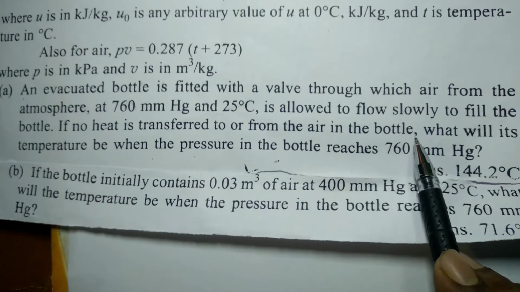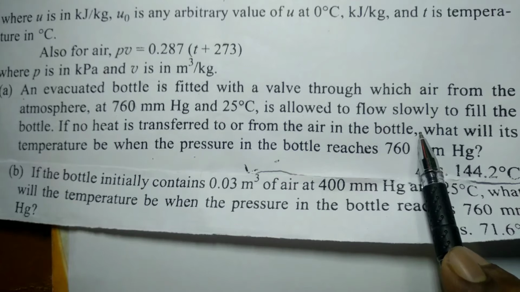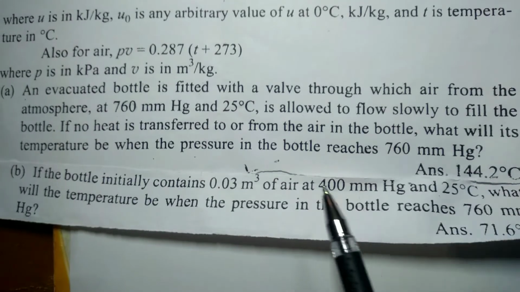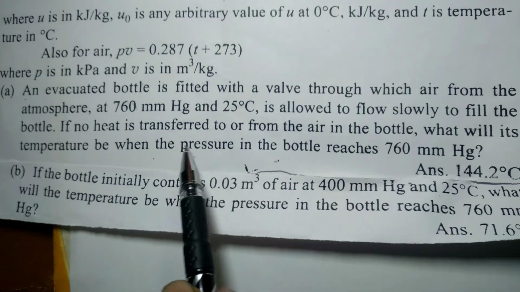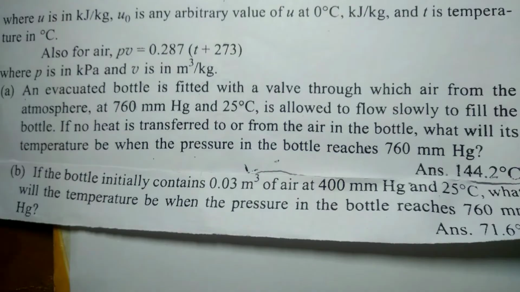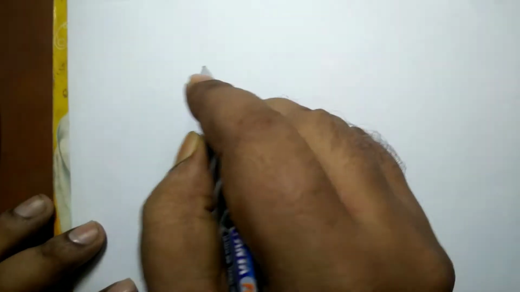So first bit, there is a direct formula which we have already derived, and in the process of solving we will derive that once more. So what is that formula? You see, this is a simple case of charging. This is a simple case of charging. Only the fluid enters into control volume.